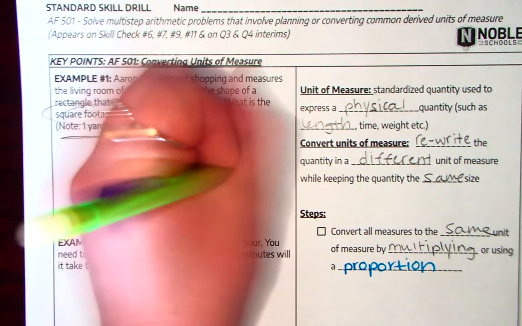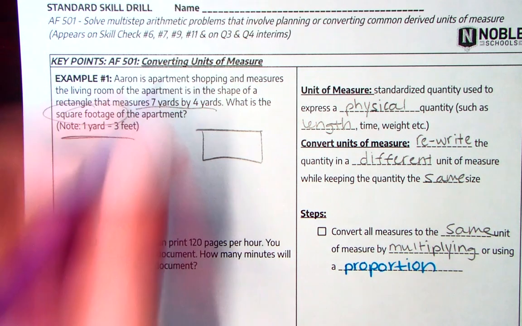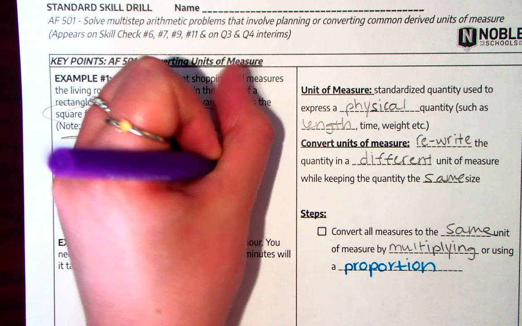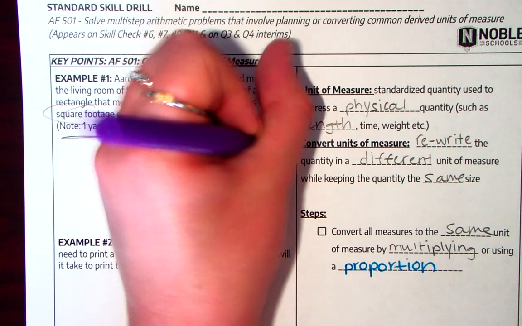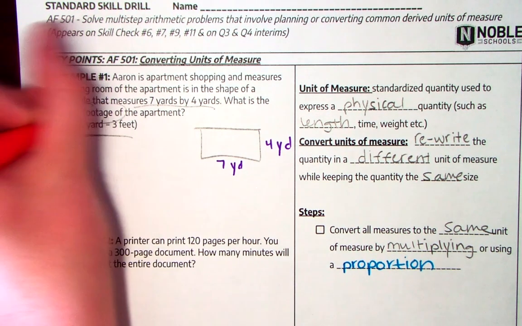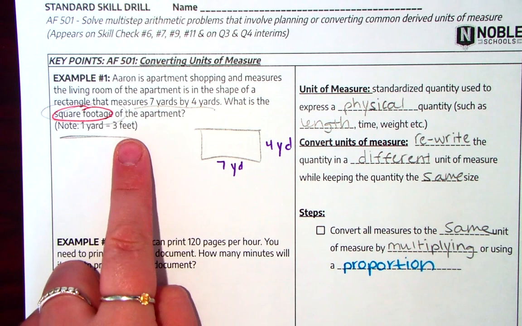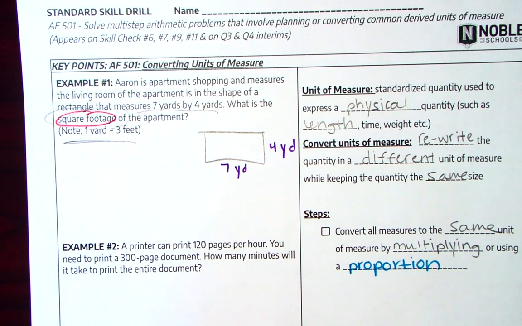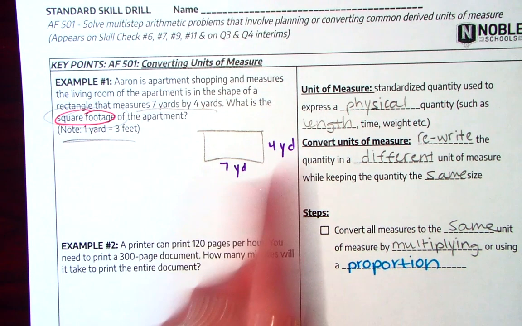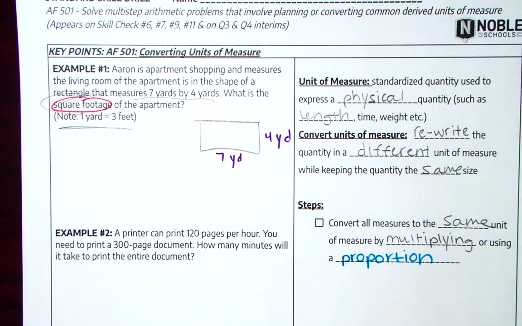Okay, so let me draw this out. We've got 7 by 4. And I want to notice right away that this is in yards. But we want the square footage of the apartment. So we really want to be talking about the area of this apartment in feet, using 1 yard equaling 3 feet. What I'm going to do first is convert both these dimensions to feet, then calculate the area at the end. Okay, I'm going to use a proportion.